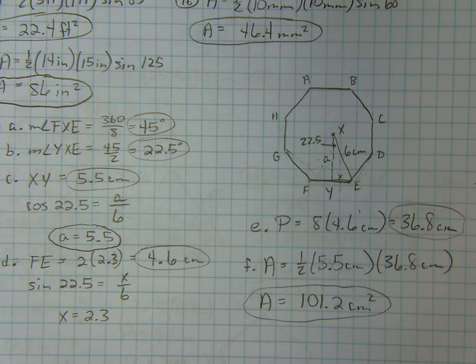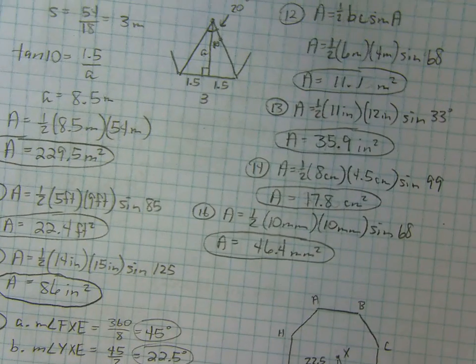It's not much different from the other problems we had, 1 through 11. They're just breaking it down to take you step by step through it. Number 19 is a word problem, and it's again about an octagon.